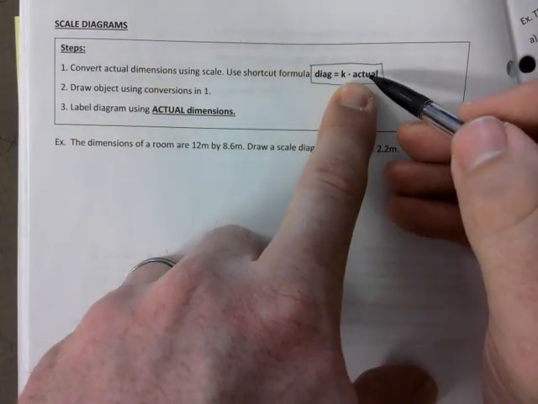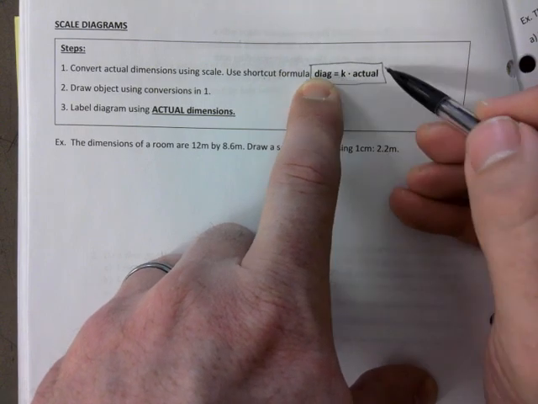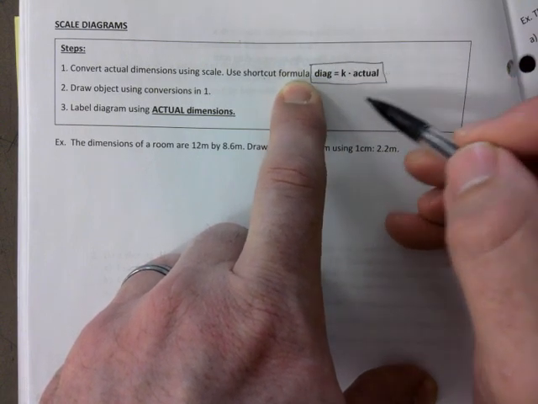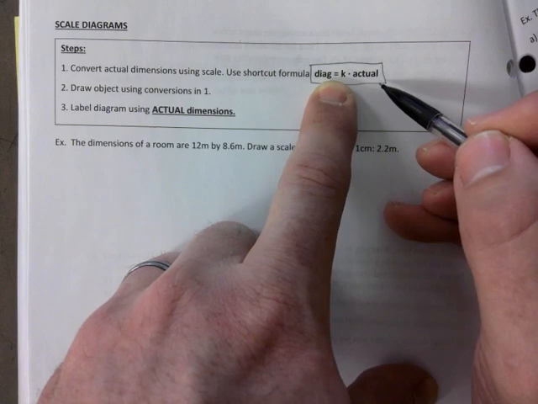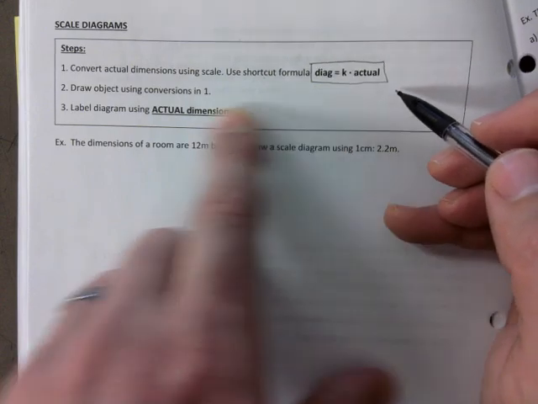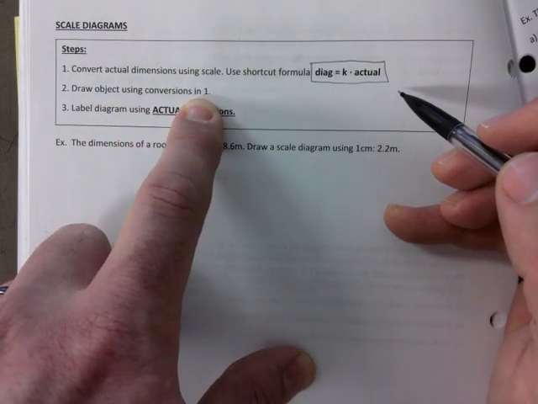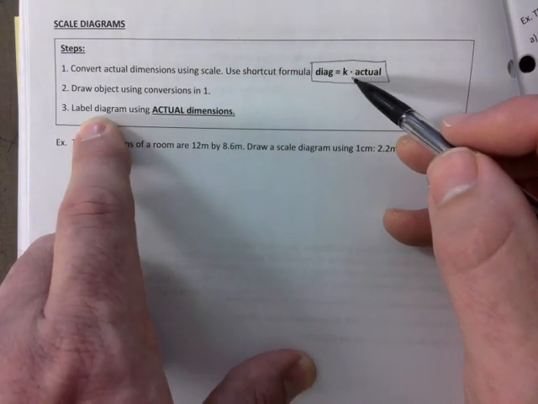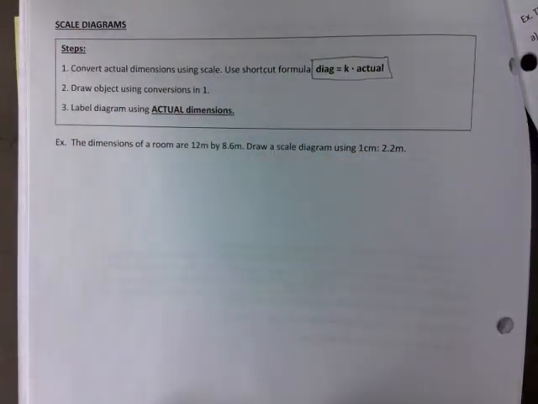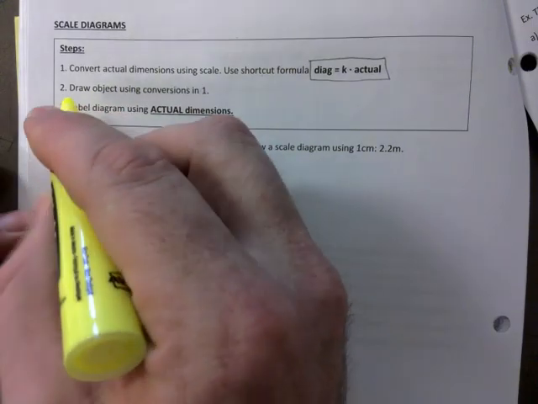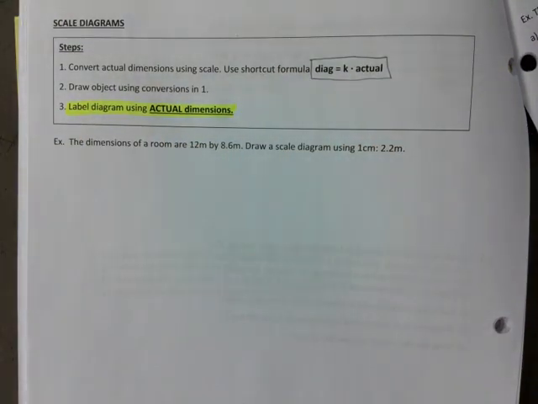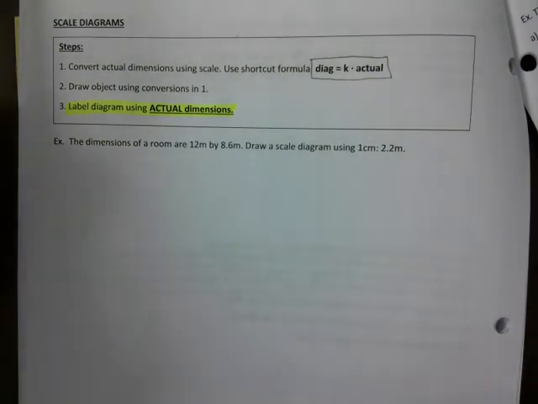This is derived from k is equal to diagram over actual, right? This is derived from it, so it's not like I'm giving you a new formula. All right, draw the object using your conversions in one, and then label the diagram using the actual dimensions. I'm going to be flexible here when it comes to labeling. I'll show you how to make sure you get it right every time.